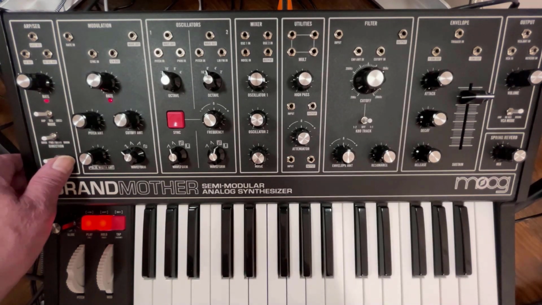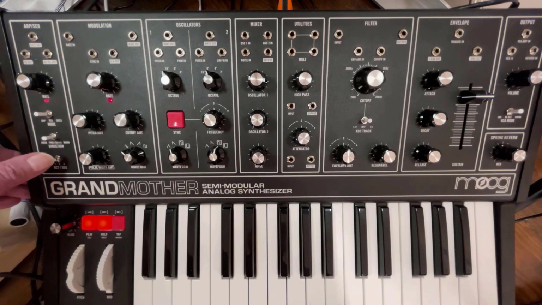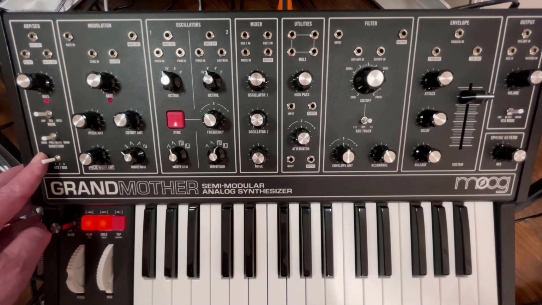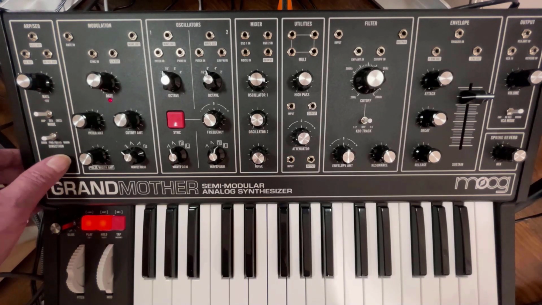And we'll flip back to our note probability setting. And back again to the original. And back to the probability settings.